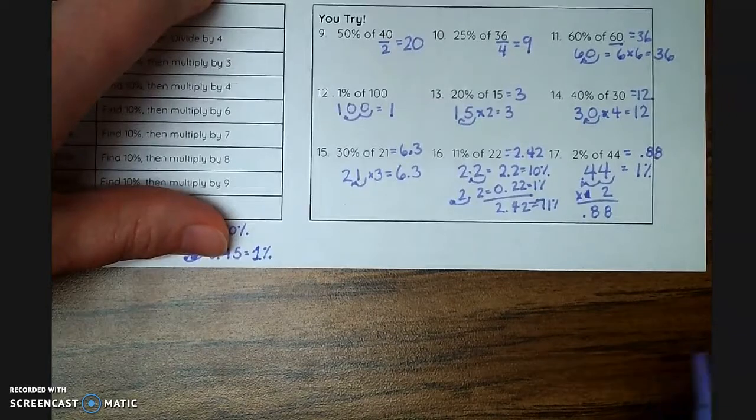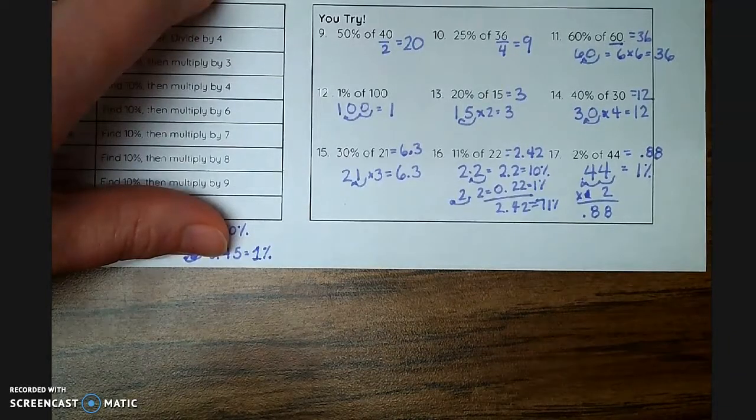So once again, check those out and see if you agree, and hopefully you have found mental math easy and you'll be able to use this out and about.